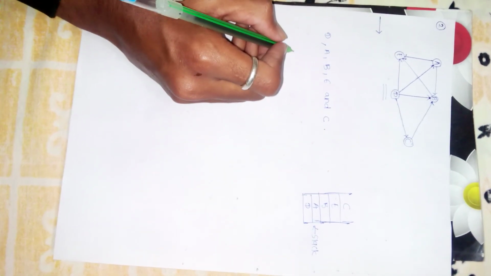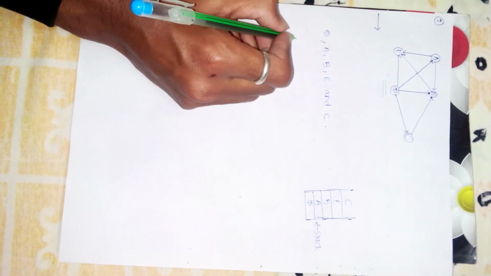I hope this is a short and clear solution of depth first search traversal.